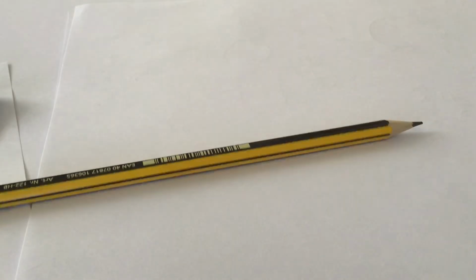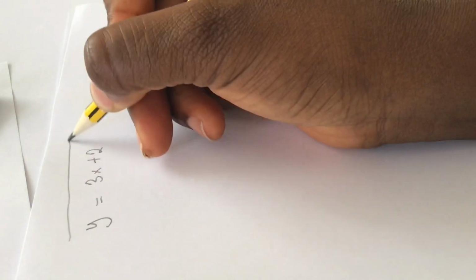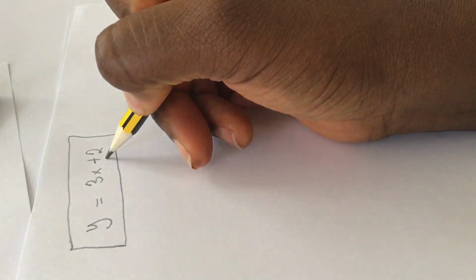Right, let's look at easy graphing. Look at the question. They actually give you a question. It says y is equal to 3x plus 2. That's the rule. Whatever the value for y is, it will be 3 times the x plus 2.